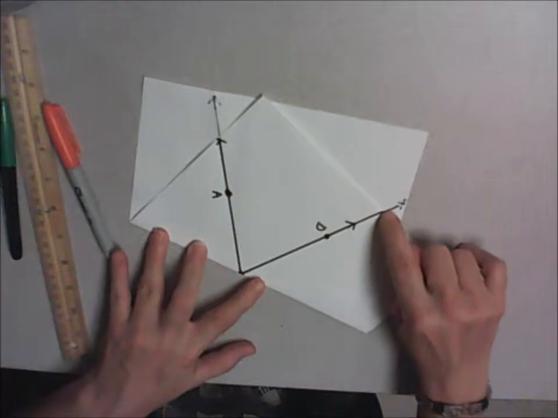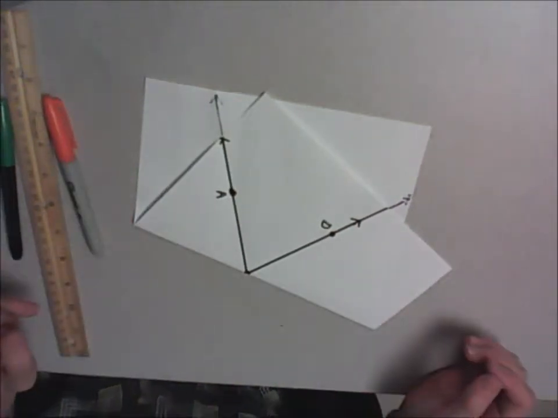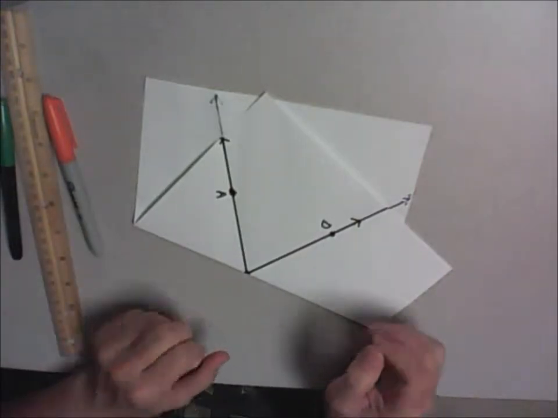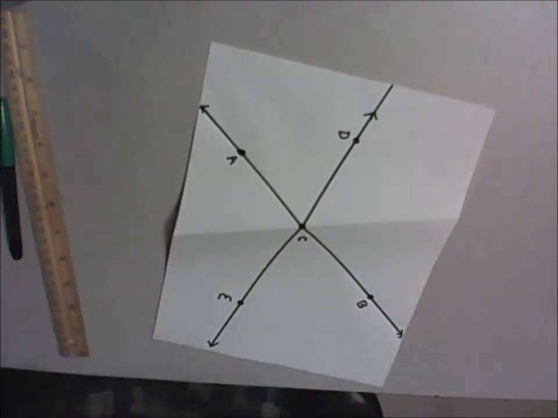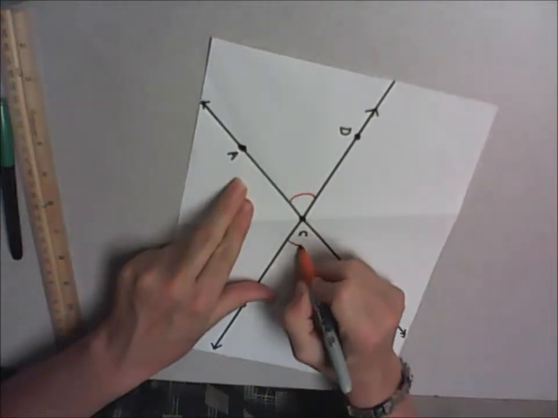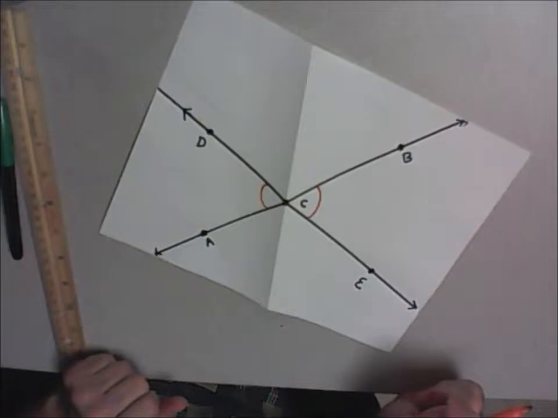It goes through this and straight onto the other one, so they are the exact same angle. They're the exact same angle lined up on top of each other. They are the same measure. So I know that this angle right here and this angle right here have the same measure. If they are the same measure, we know they are congruent.